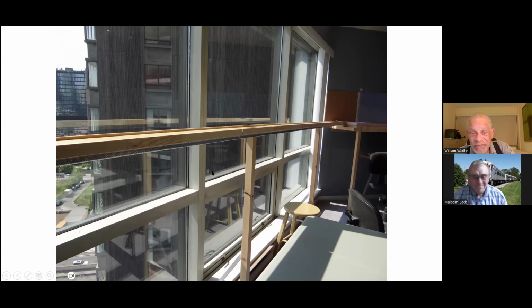So it was fun building that. And it's very sturdy, and it's braced on the bottom to the baseboard. Yes, it's beautiful.